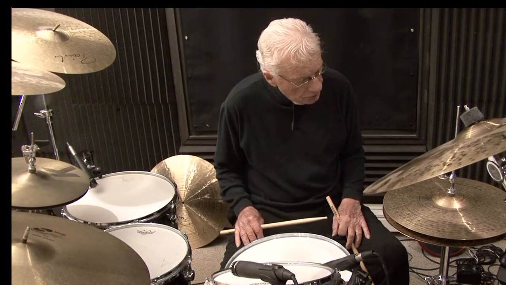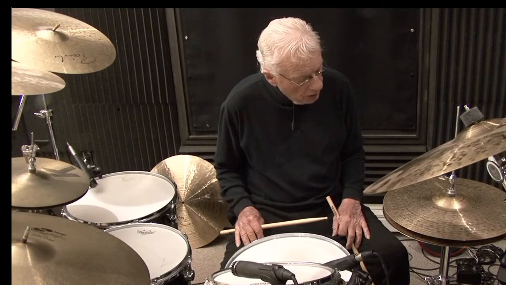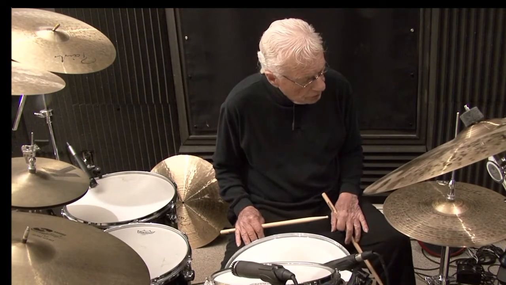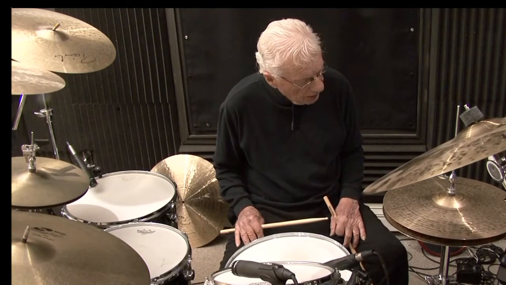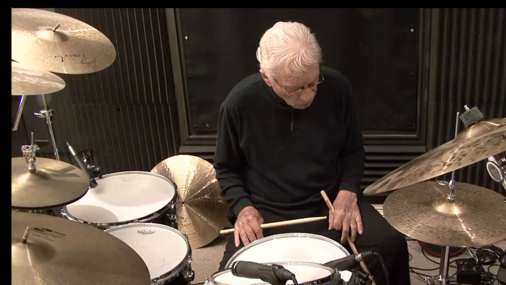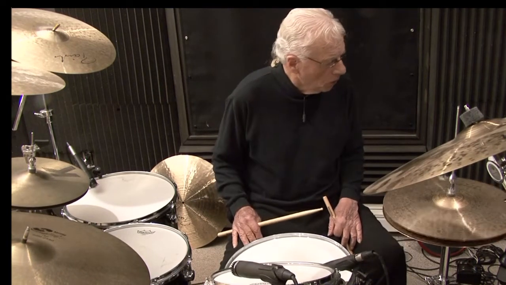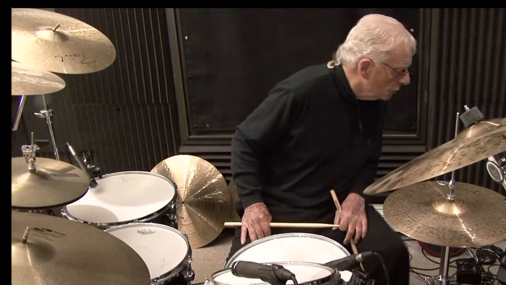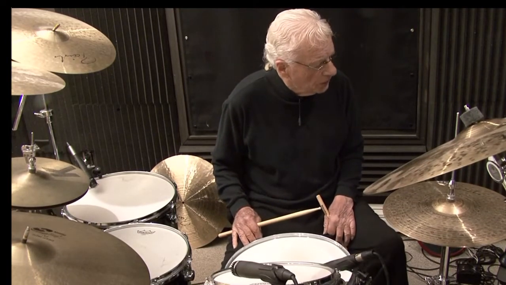On the count of 2, I throw down with my toe and lift up my heel. 2 and the, then 3 and the, 4 and the, back and forth. I'm rocking it back and forth. 1 and the, 2 and the, 3 and the, 4 and the, 1 and the, 2 and the, 3 and the, 4 and the.